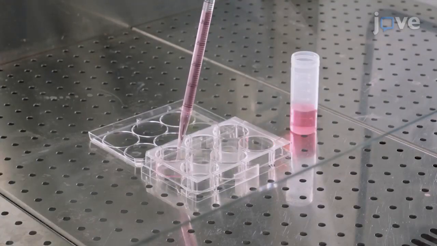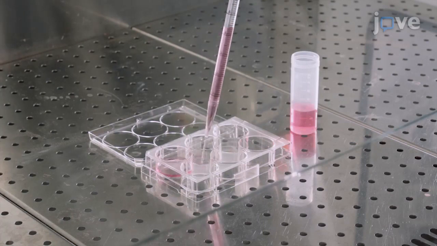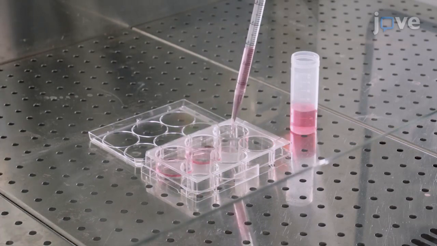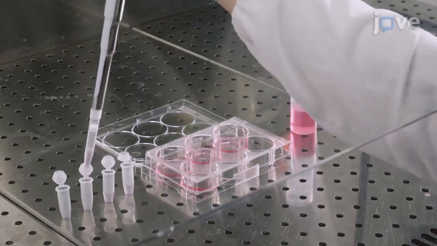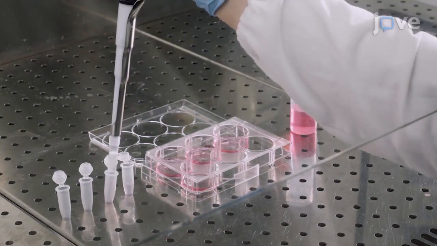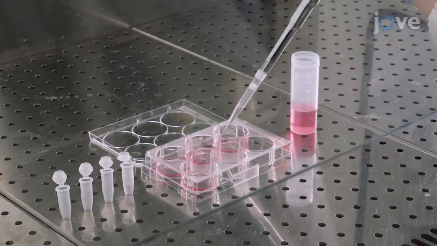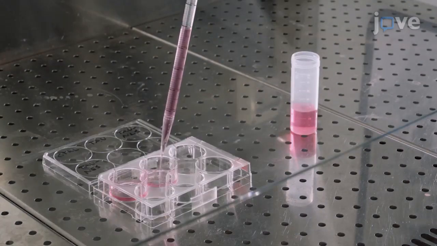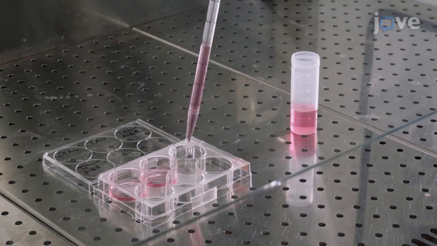At the end of the incubation, replace the supernatants in each well with 2 milliliters of fresh complete culture medium and transfect each well with the appropriate DNA lipid complex solution for an overnight incubation at 37 degrees Celsius. The next day, replace the supernatants with fresh differentiation medium.